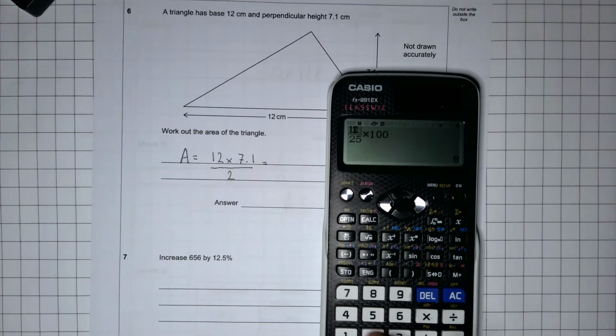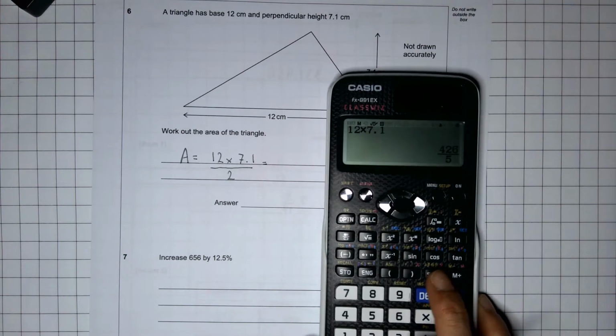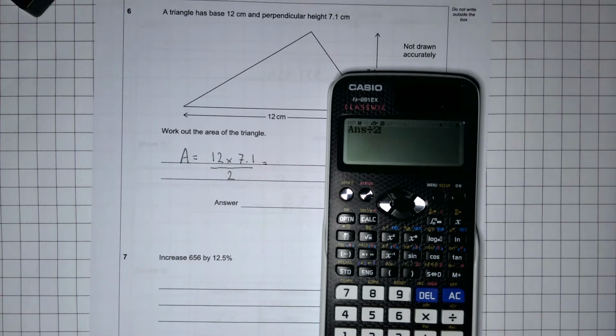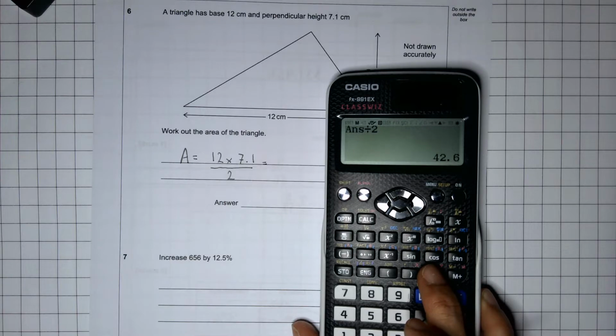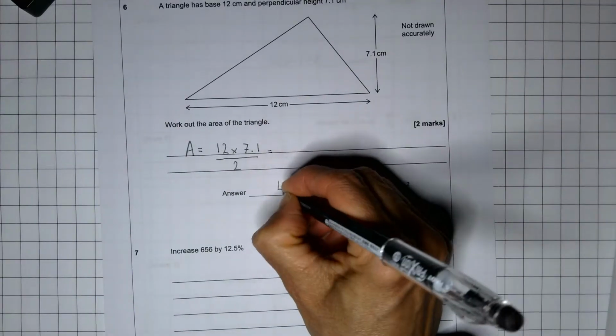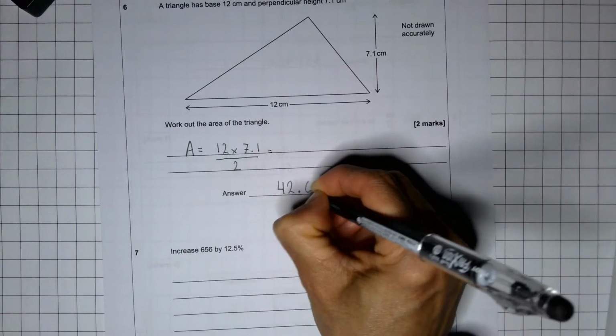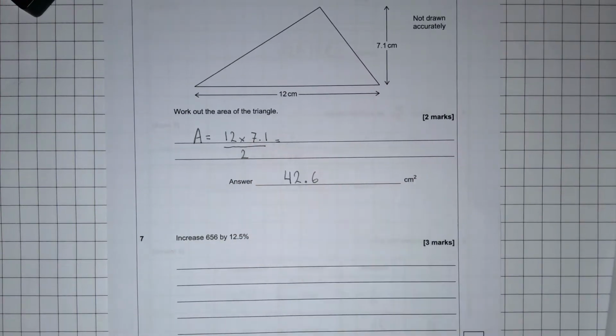So 12 times 7.1 gives us an answer, and then at the end I'm going to divide by 2. That gives me an answer as a fraction. Change it to a decimal, and we get 42.6. So the area of this triangle is 42.6. 2 marks, so it's a good idea to show how you did it and then your answer, in case you make a mistake along the way.